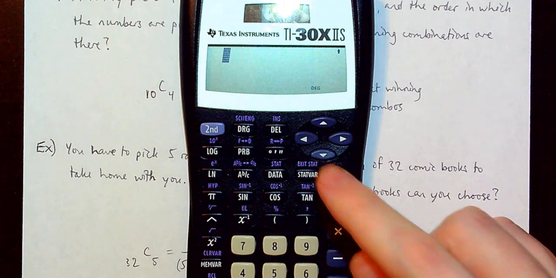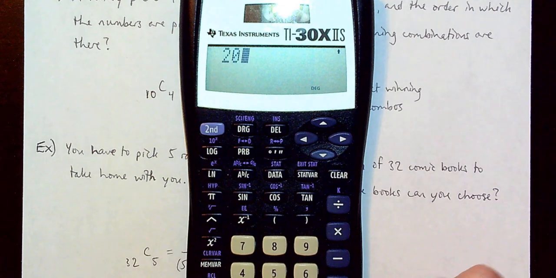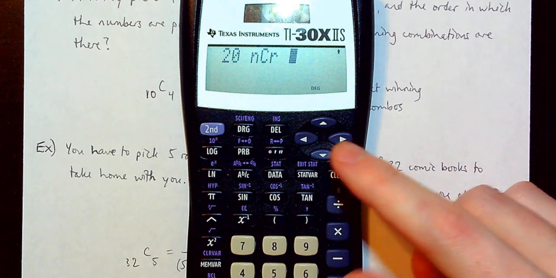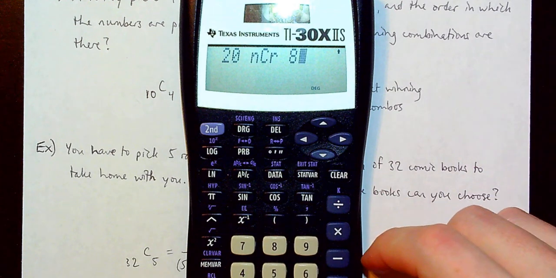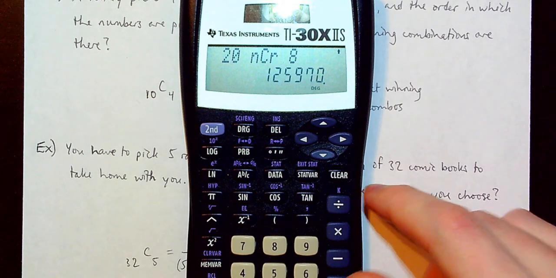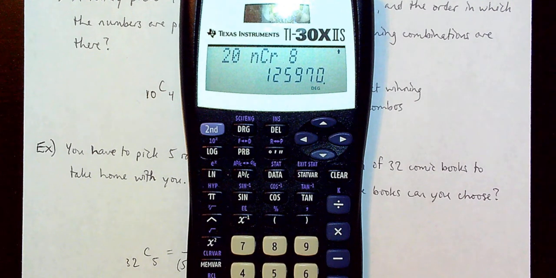If you want to do combinations, again, you're going to put that total number of objects that you have. Again, I'll say 20. Go to PRB. You're going to go over 1 to that NCR, hit enter, and then let's say it's 8 once again. So I have 20 objects. I want to choose 8. So I'll do 20 NCR 8, hit enter, and then we have 125,907. Note that there's significantly fewer combinations than there are permutations when you have the same number of objects in a collection and you're picking the same number of objects as well. Significantly fewer combinations than permutations.